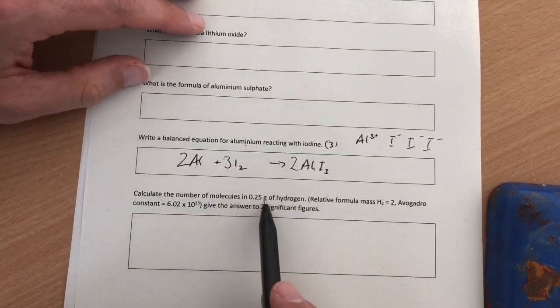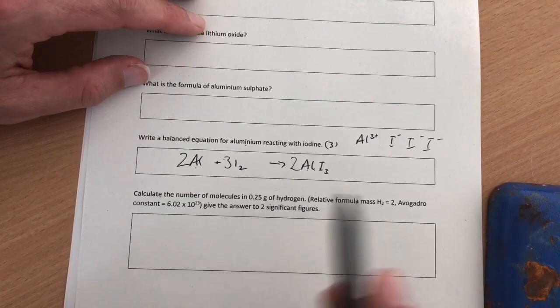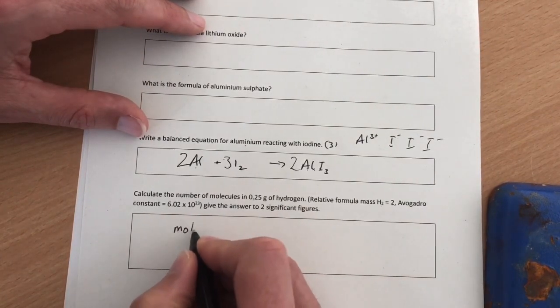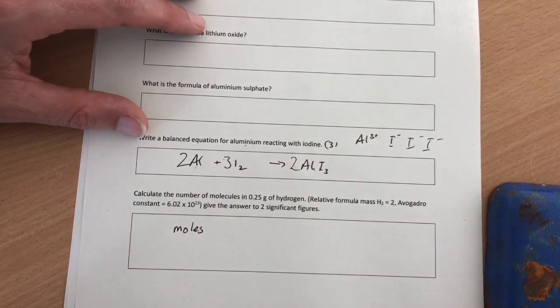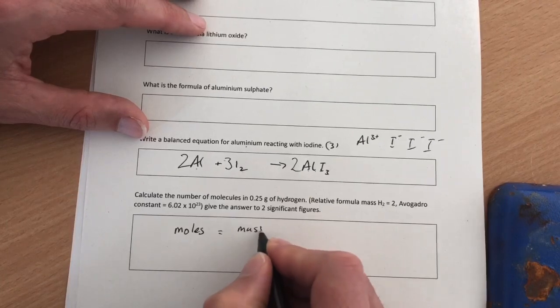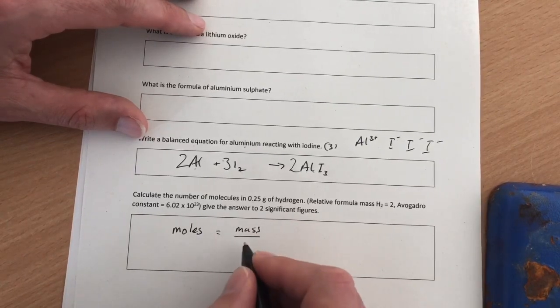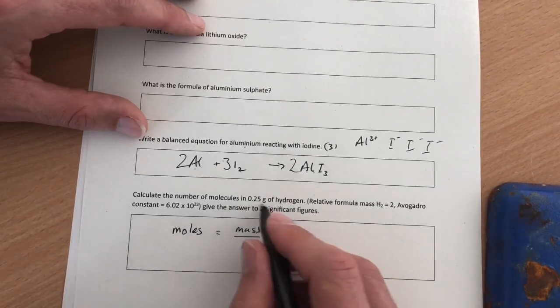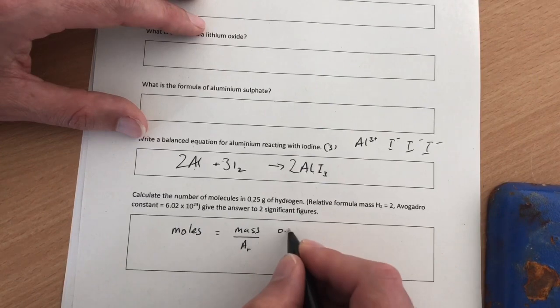So we've got 0.25 grams of hydrogen. What we have to do first, we have to have learnt this equation. Moles, so we need to work out the number of moles, is mass divided by the mass of 1 mole, in this case the relative atomic mass. I'm just going to use the symbol Ar to mean relative atomic mass. So the mass is 0.25 grams.